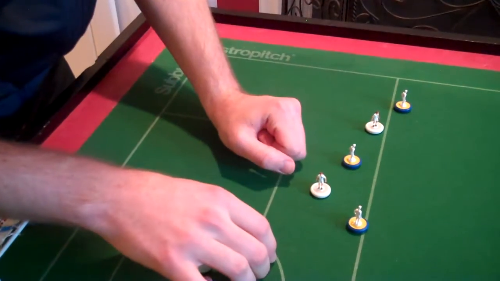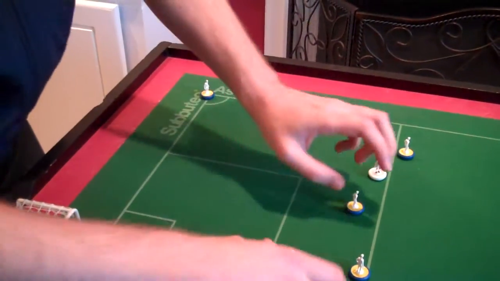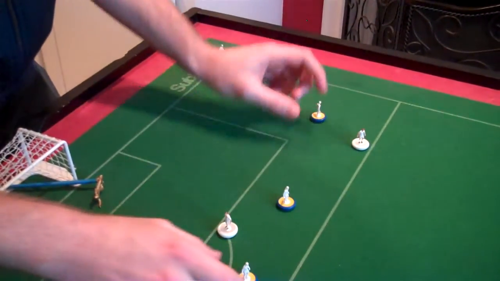Okay, so we're going to do another quick setup. We'll do one more quick setup where the players are more spread out in the defensive zone.